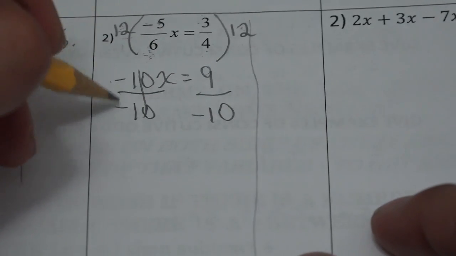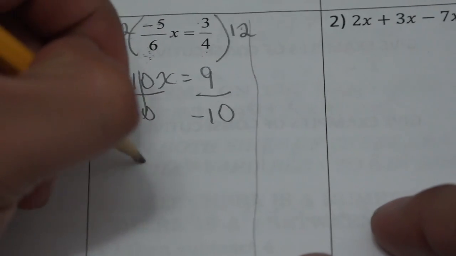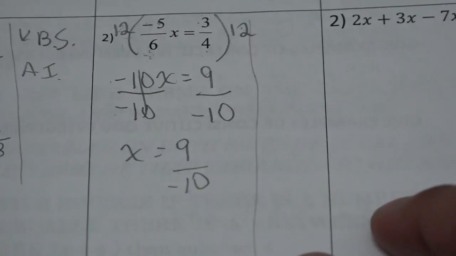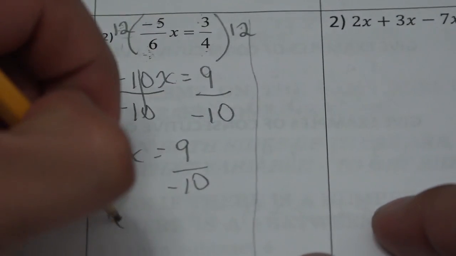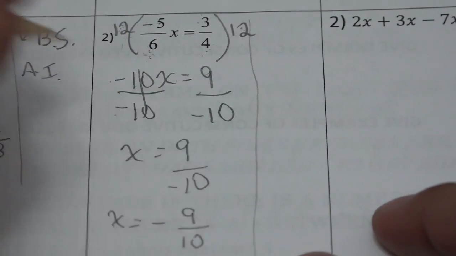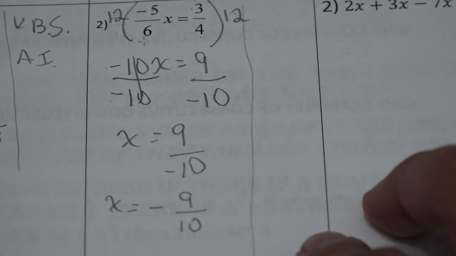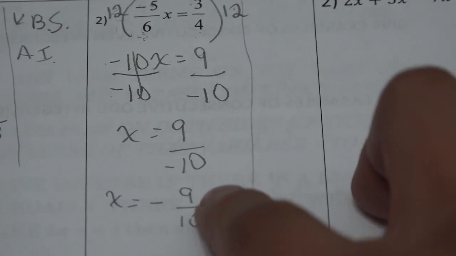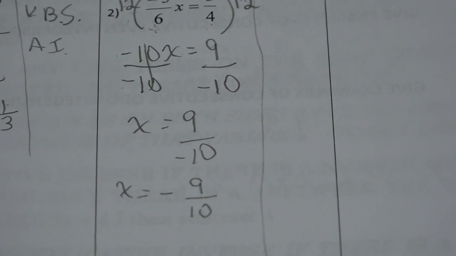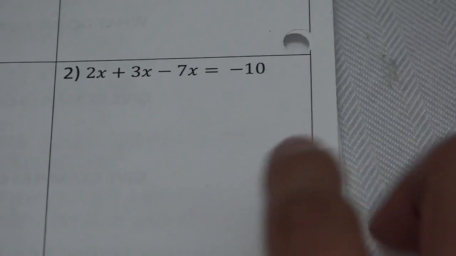Well, you're right. Negative divided by negative is positive. So x equals 9 over negative 10. Another way of writing that is x equals negative 9 over 10. Put the sign in the middle to denote that the whole fraction is negative. All right then. So now I want you to try the following, okay?